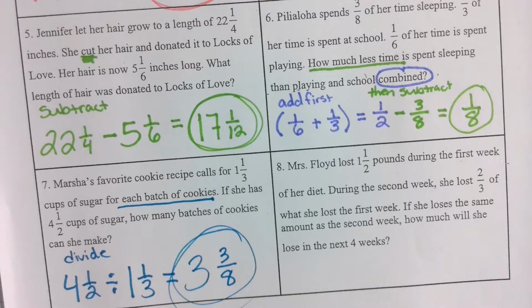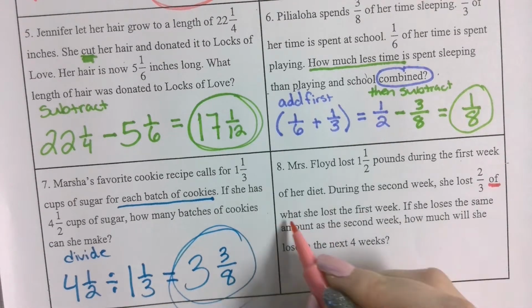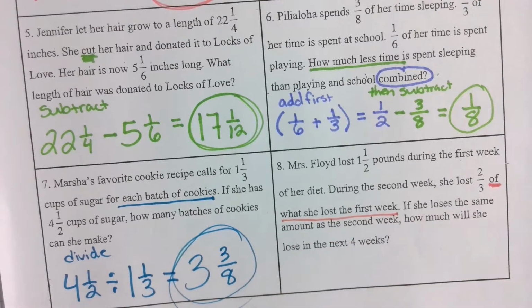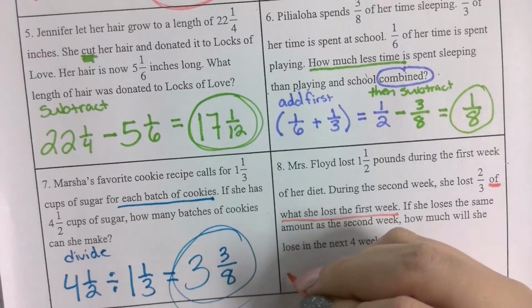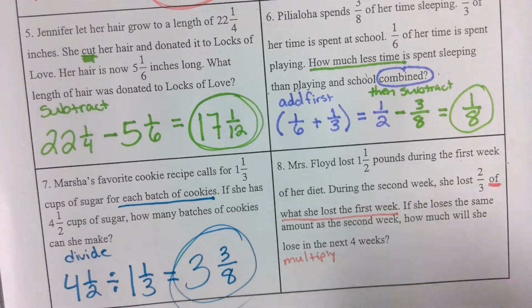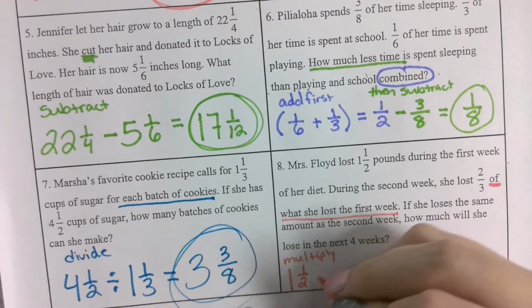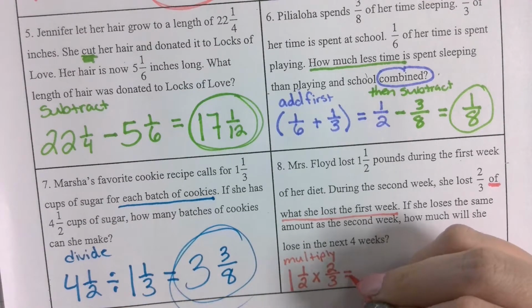Not quite. I'm going to help you out with one part. There's a key word we talked about, which was "of." She's losing 2/3 of what she lost last week, or the first week. So, Jalen, what is that? Multiplication. Good job. Multiplication. 2/3 of what she lost the first week. So we're going to take what she lost the first week, that 1 1/2, and we're going to multiply it by the 2/3. And that's going to give us 1 pound.